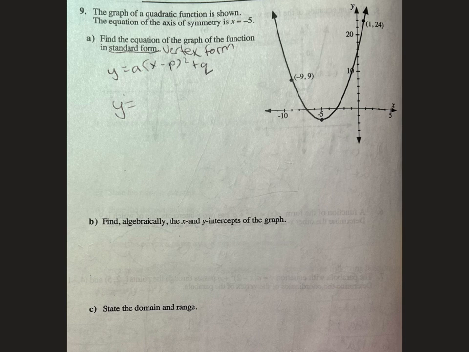We know the x value because they told us the axis of symmetry is x equals -5, and therefore we know the x-coordinate, which is really our p-value in our vertex form. So we know one thing, so we might as well write our equation with that one thing in there. So x minus -5 would be x plus 5 squared, and then plus q. We don't know a in front of the brackets. We do not know q.